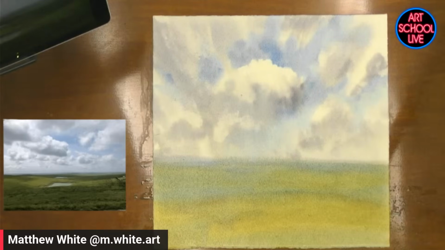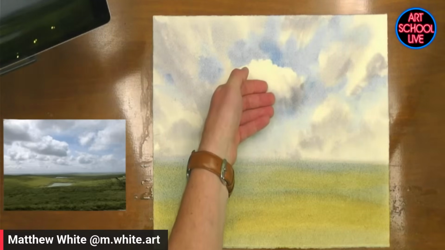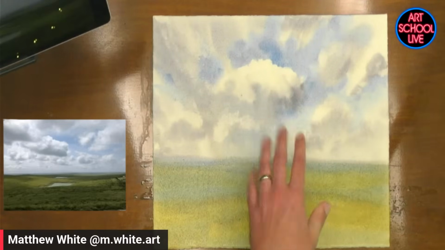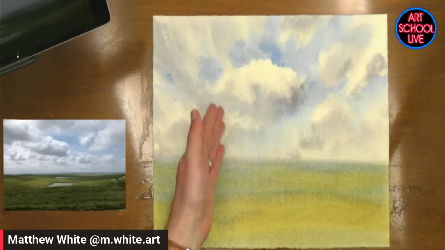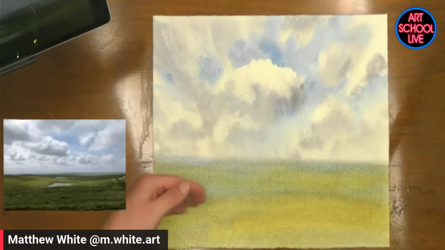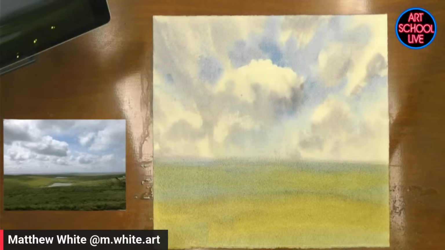If you wanted to add a darker value, could you still do it at this point? Well, I probably wouldn't. Again, that's part of paying attention to what's going on in the paper. I could, but I would have some hard edges that I would need to carefully soften to help it blend in. So generally when I paint a sky, 90% of the time, when the paper's completely dry, I'm not touching it anymore.